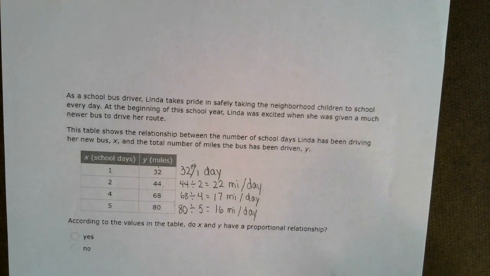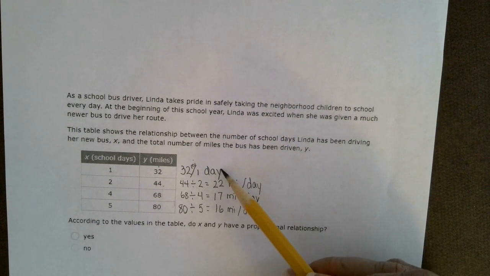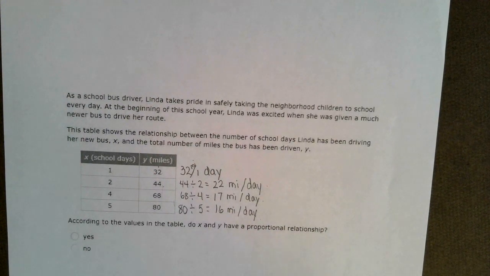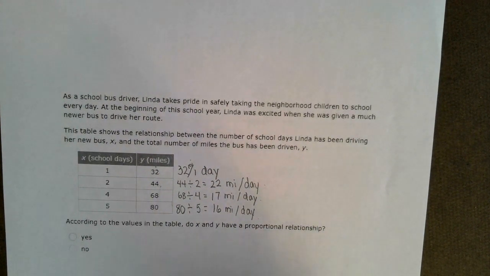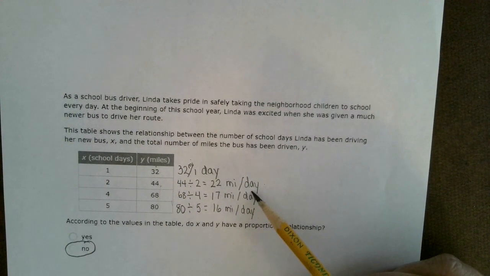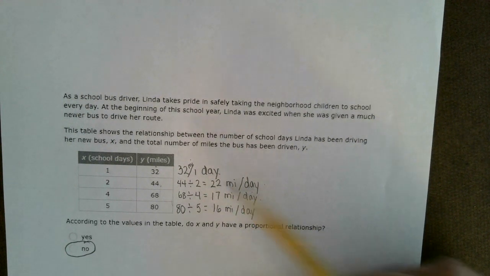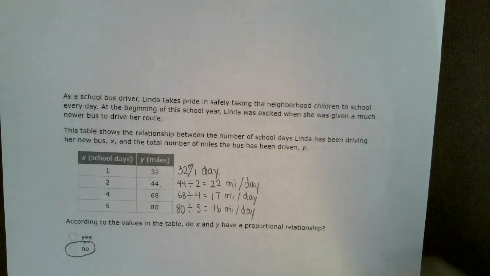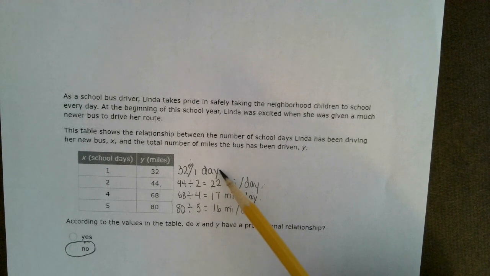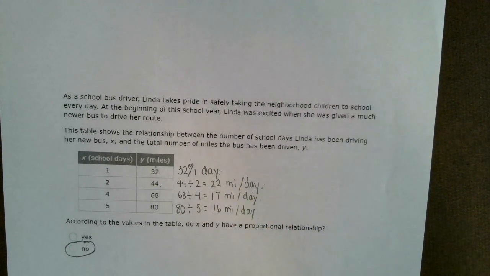And if you look, since the unit rate is not the same throughout that chart, it does not have a proportional relationship. So that would be a no. And once you find one spot in the table that does not have the same unit rate as the first one, that's going to be a no. So as soon as we got the 22 miles in a day here and we had 32 miles in a day here, there is not a proportional relationship.